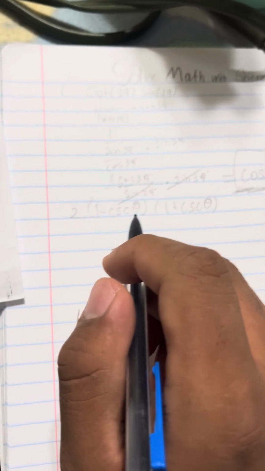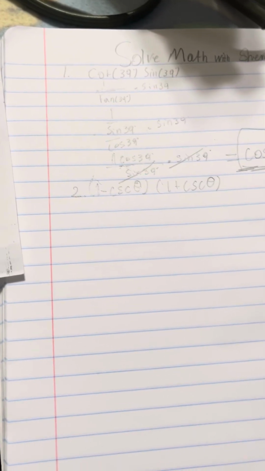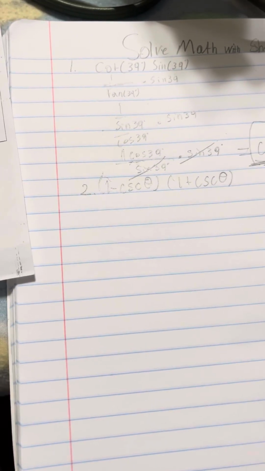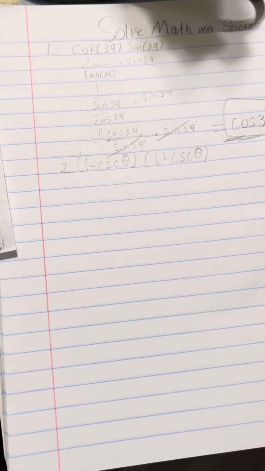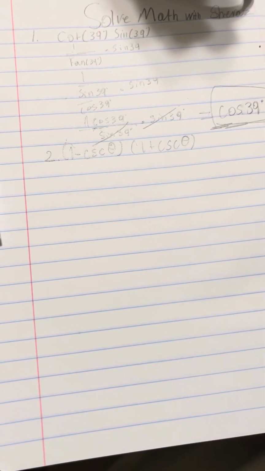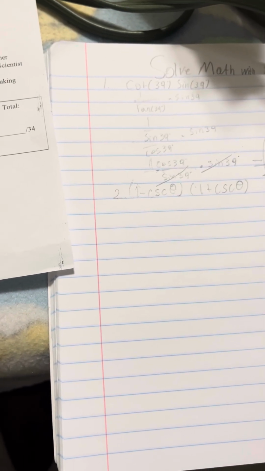Okay, so are we recognizing something? Something from algebra specifically. This is a quadratic, you could say. It's a binomial to be specific.